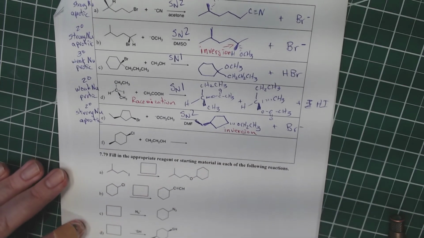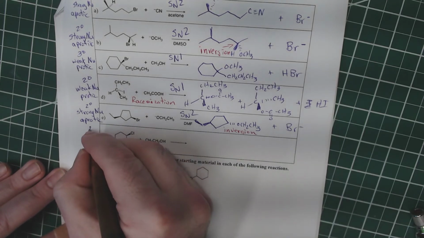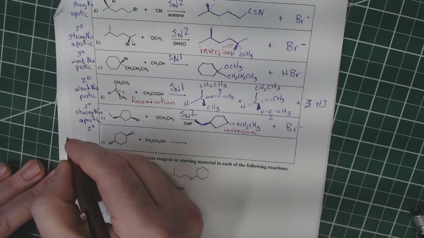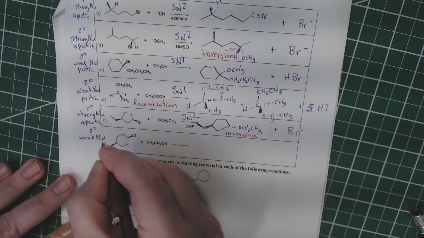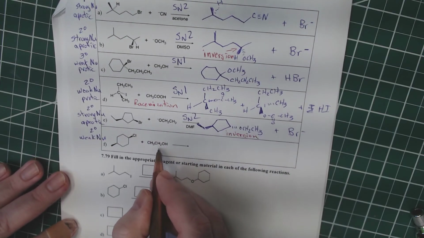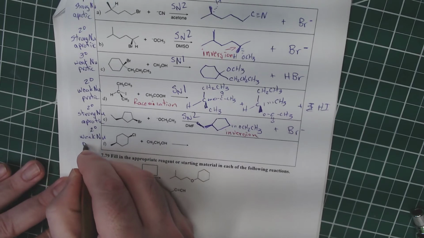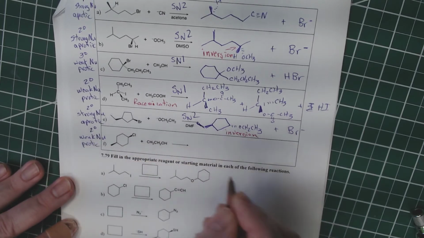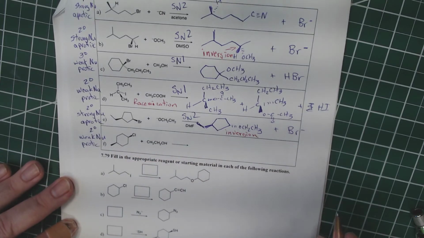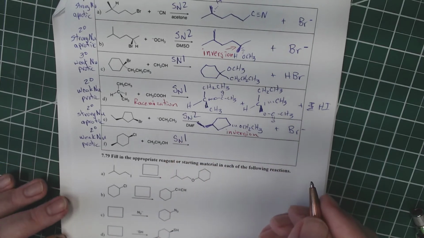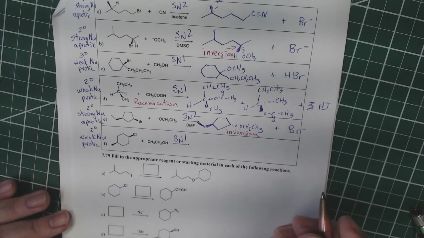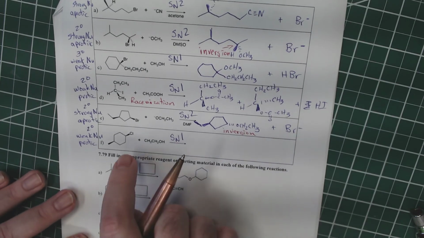All right, let's look at this final one here. This one is also secondary. It is a weak nucleophile. And assuming that that's the solvent, that would be a polar protic solvent. Okay, so that is going to favor the SN1 mechanism. And with SN1 mechanism, we don't protect the stereochemistry.